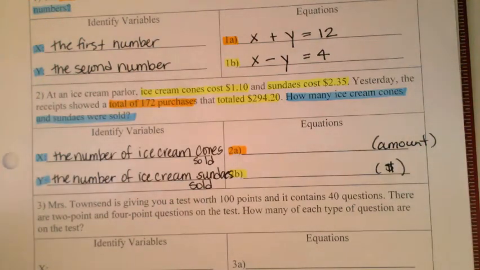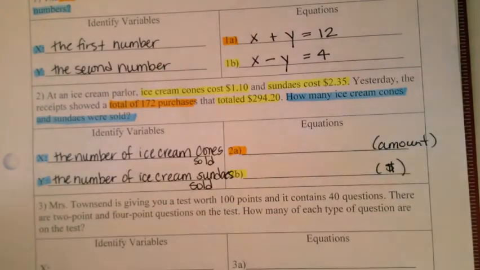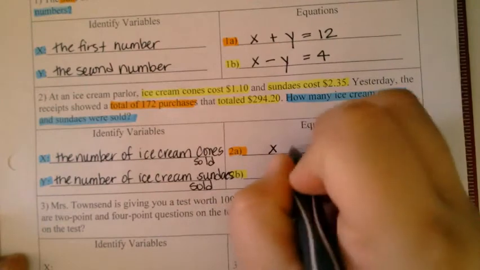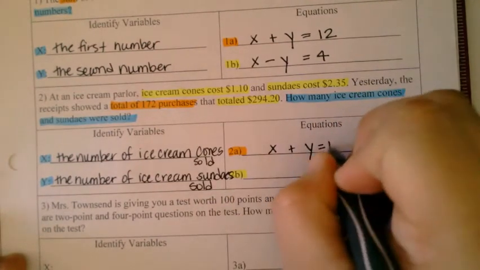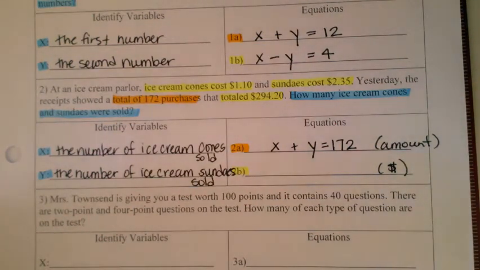All right. So don't even think about equations right now, guys. Think about it realistically. If they said they sold 172 items, wouldn't that mean that the number of ice cream cones plus the number of sundaes sold would equal 172? Because that's how many total items. So that's our first equation. We have x plus y equals 172. That's just the number of cones plus the number of sundaes is equal to the total number of things that were purchased. Our second equation is all about that dollar amount, okay?